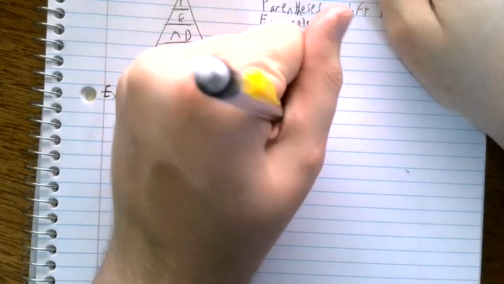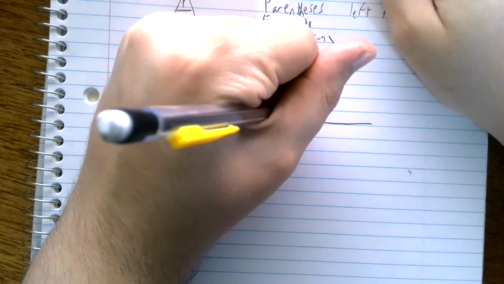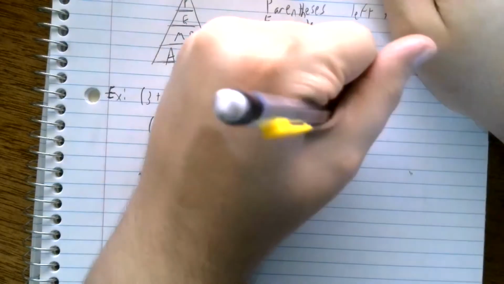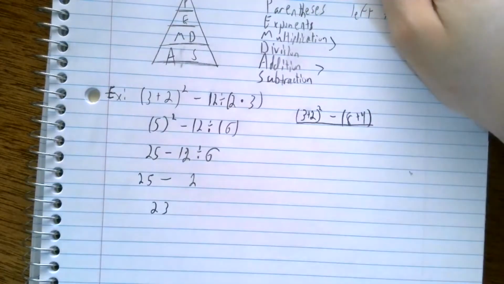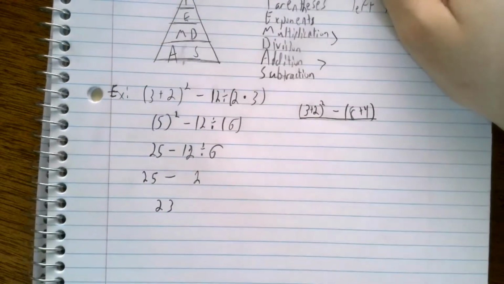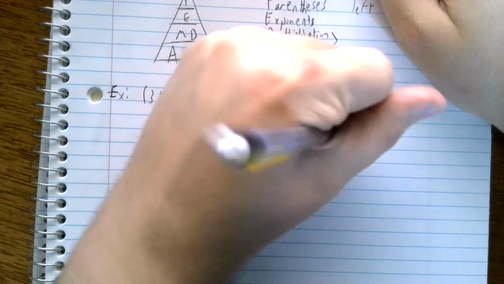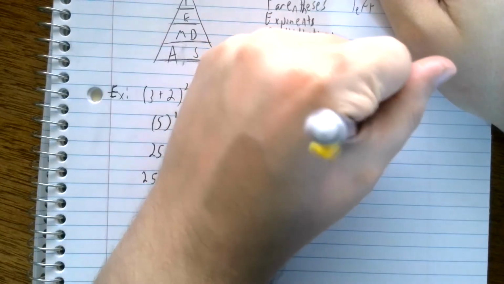If I have, let's say, a huge fraction here, maybe I'll just make one up. Maybe I'll have the same thing, 3 plus 2 squared on the top, and I'm going to subtract maybe 8 plus 4. I can do something like that. And then on the bottom of this, maybe I have 5 minus 4 divided by 2 multiplied by 3.